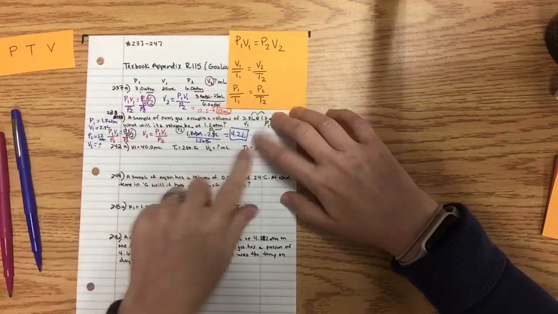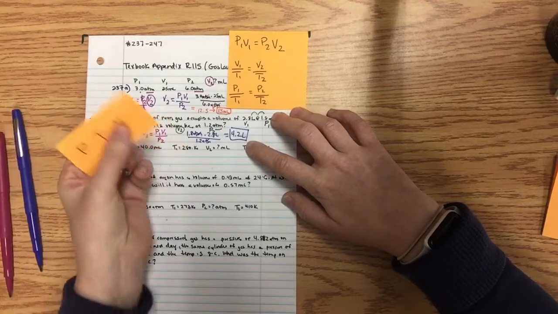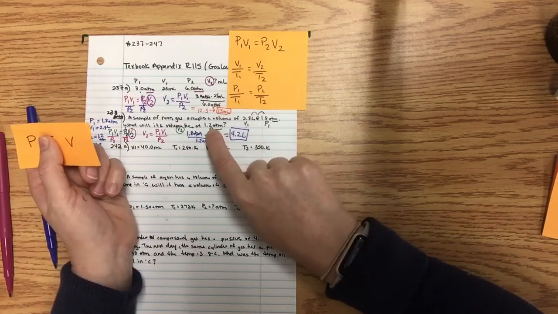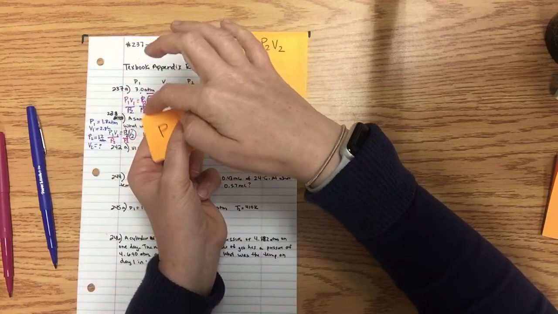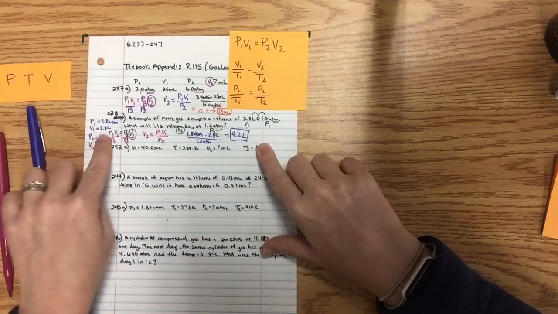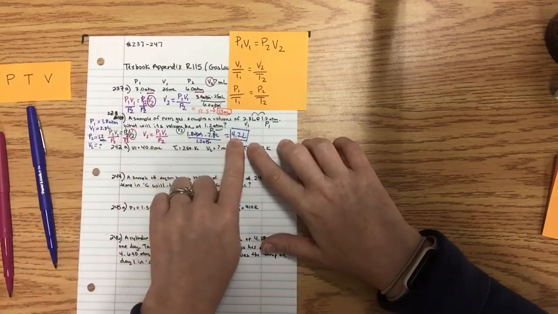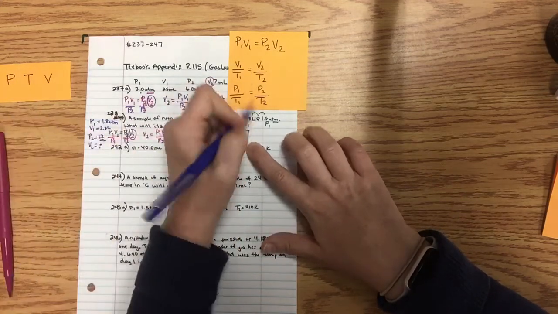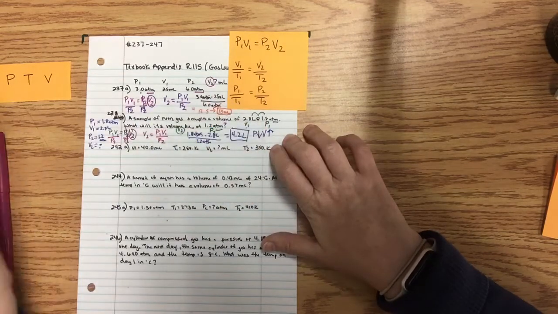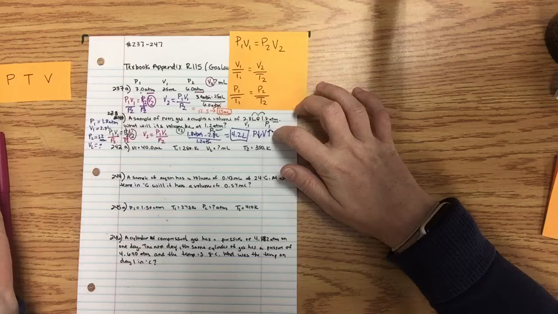So let's look at my second situation. In my second situation, the temperature was constant, my initial pressure was 1.8 and it went down to 1.2. Since the pressure went down, the volume should go up. My initial volume was 2.8, my final volume is 4.2, so yes, it went up. The pressure went down, so the volume should go up because pressure and volume have an inverse relationship.